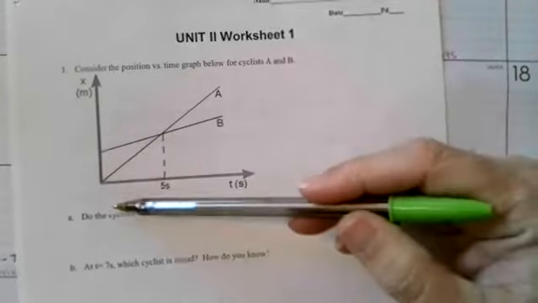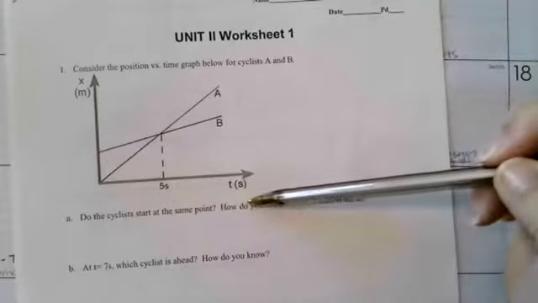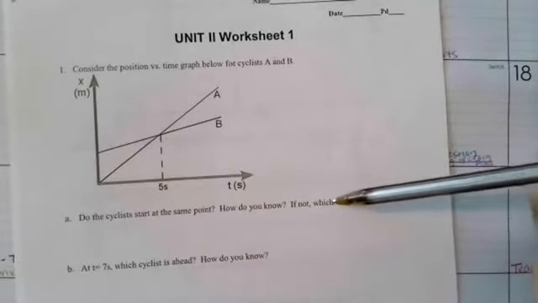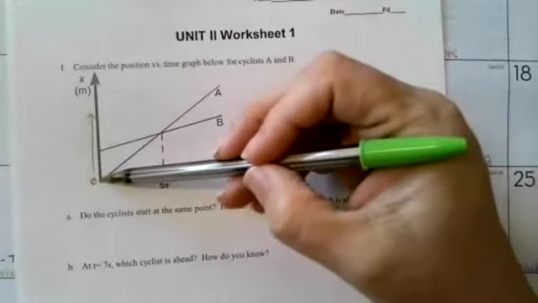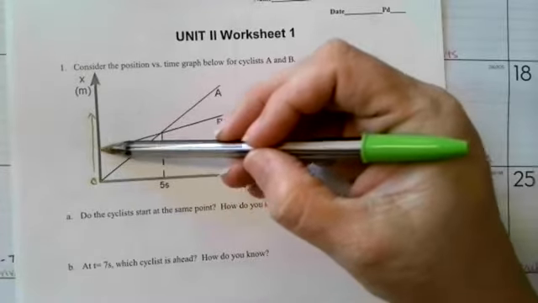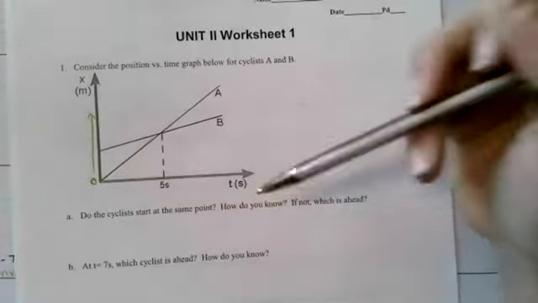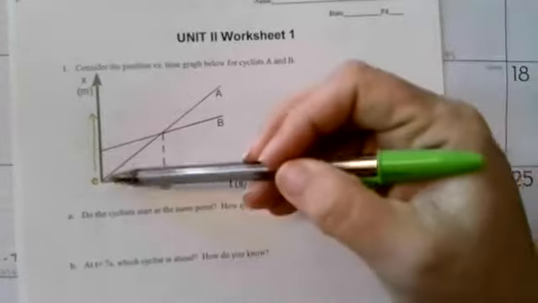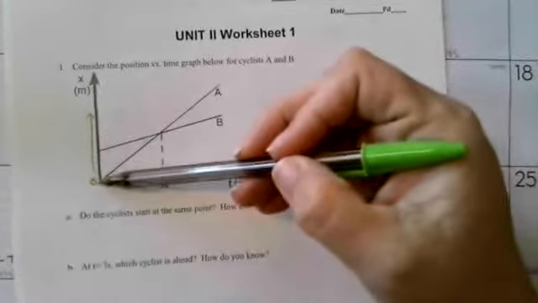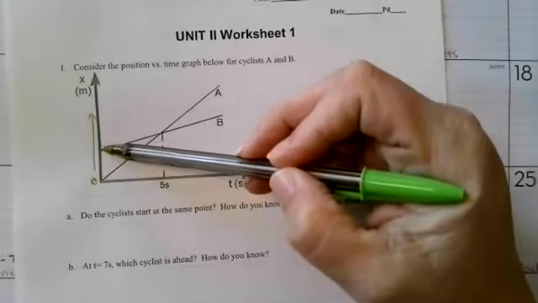So the first thing it says is, do the cyclists start at the same point, and how do you know? If not, which is ahead? So if we look, we know that position starts down here at 0 and it increases. We don't have any numbers, but we can easily see that it's increasing. So if this one started at 0 and this one started somewhere above, we know that it did not start at the same position. So how do we know? Well, we looked at the graph and we could see that one starts at 0 and one starts above 0 somewhere.